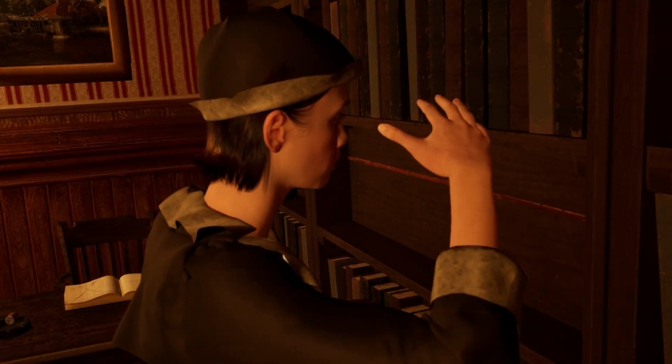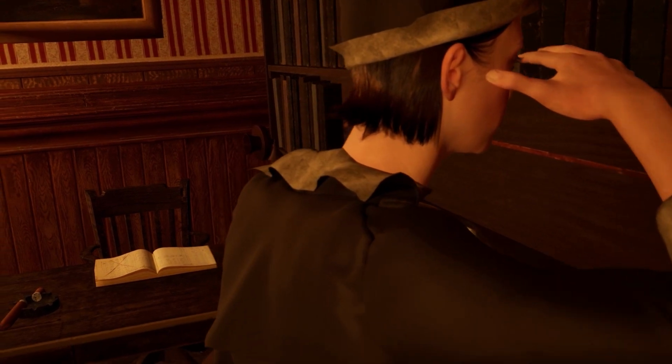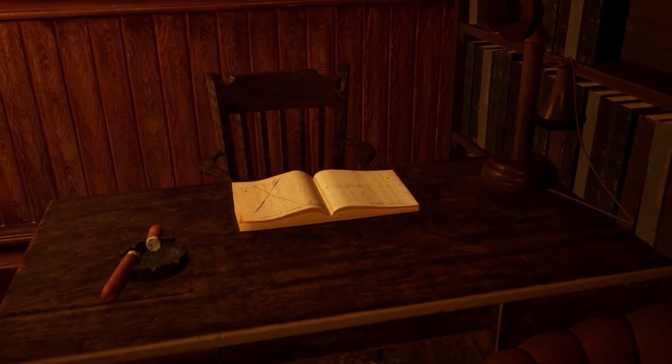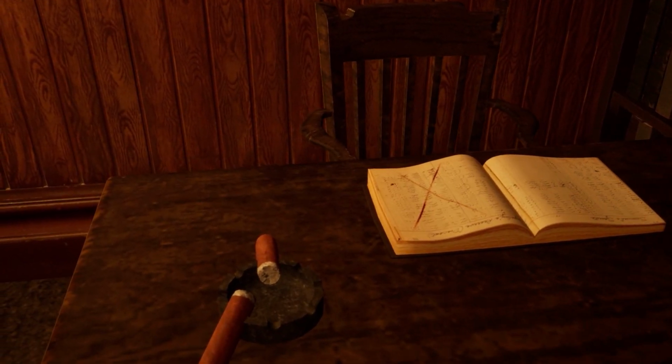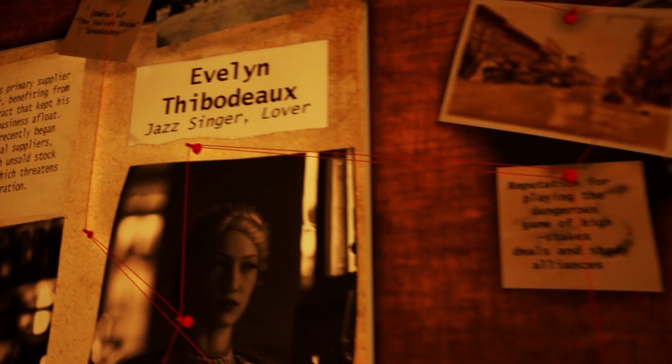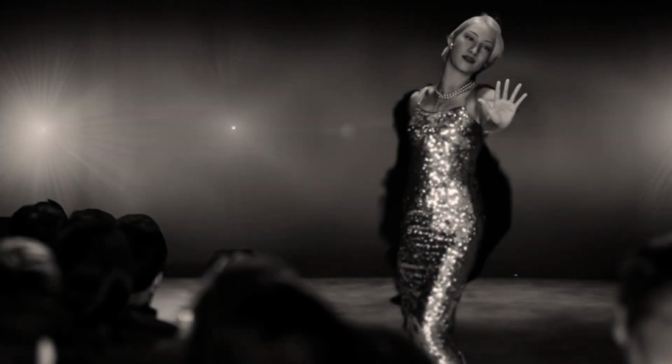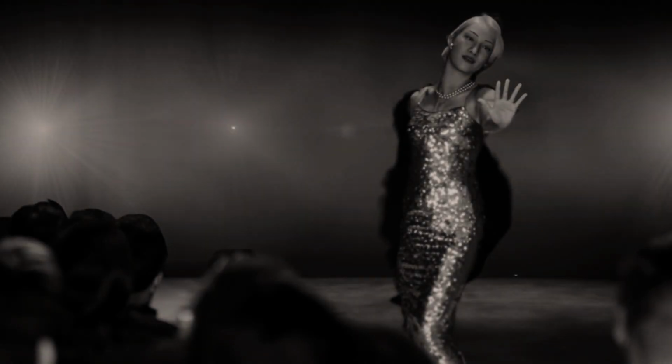Explore the crime scene, piecing together the night's events from blood trails in the bathroom to a disheveled office, where a damning business ledger and cryptic lyrics hint at motives steeped in revenge. The sultry jazz singer Evelyn Thibodeau, once Sinclair's lover, croons nightly at the Velvet Room, her voice laced with the sorrow that conceals far more than it reveals.